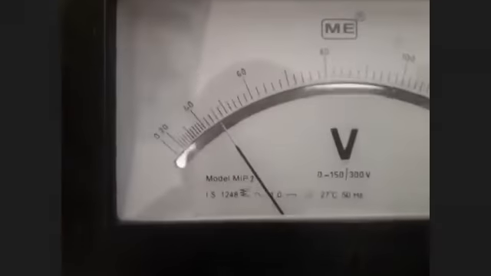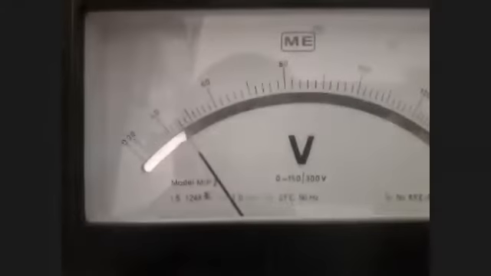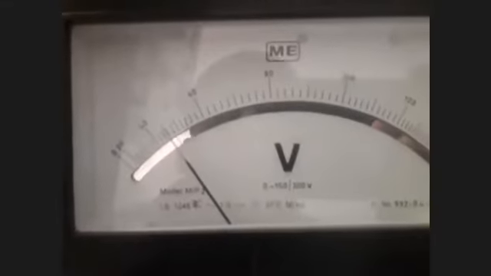Okay. See, on the secondary side, some voltage is induced. Some voltage is induced on the secondary side. How much is the value? How much is the value?